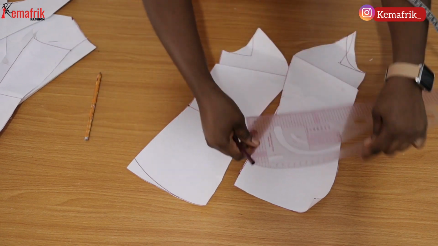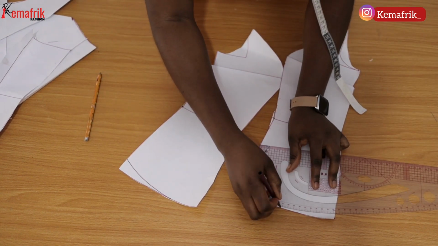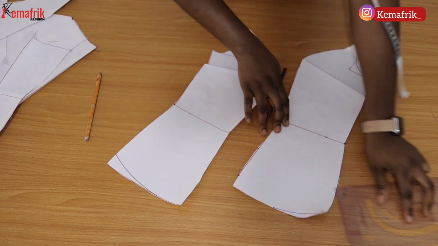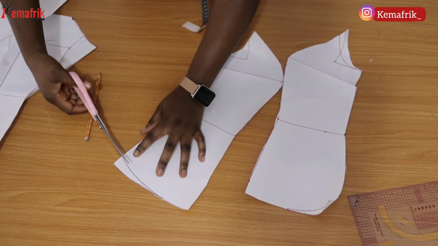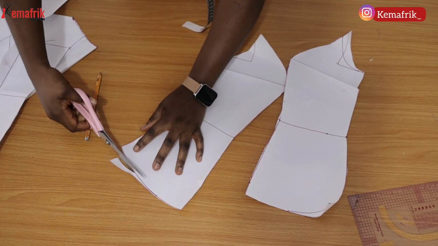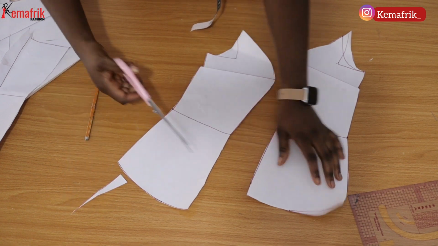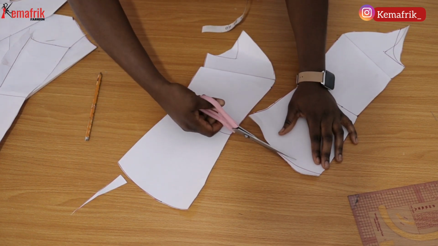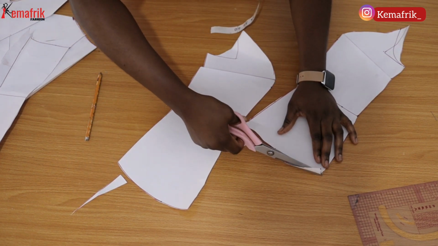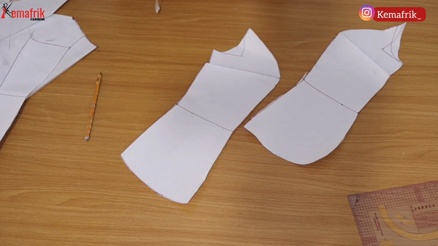Note that I did this for the 2 side pieces only. Okay, you don't need to do the same thing for the center piece. So I'll cut out this little curve right here, and we have a ready pattern. I'll be doing this same thing on the side panel for the back as well.